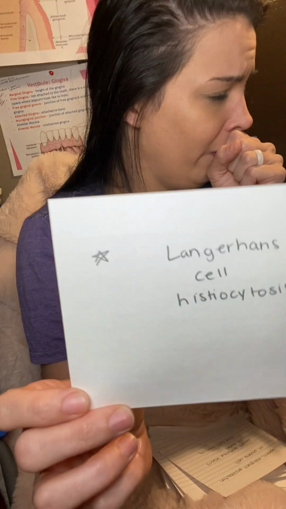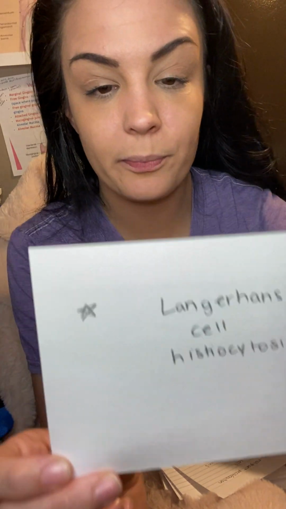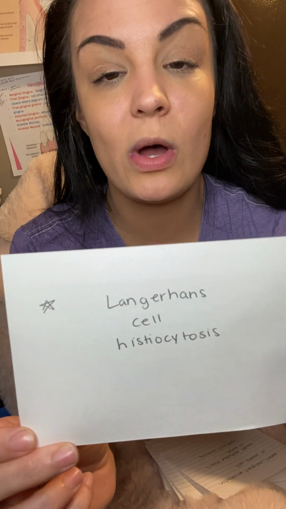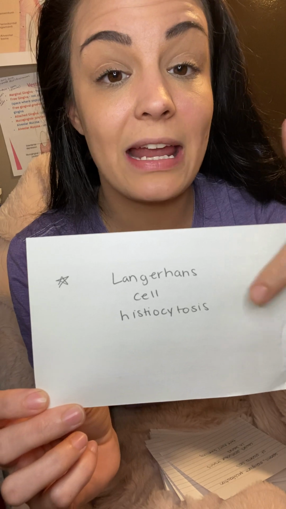Okay, this one says Langerhans cell histiocytosis. There's a star on this. So this one, when we looked at the PowerPoint, was a panoramic x-ray, and it looked like periodontal disease. It looked like the bone was almost gone. A lot of times this gets confused with periodontal disease or endodontic treatment and stuff like that.